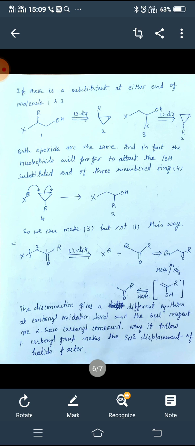And here, if there is a substituent at the end of the molecule, there are 2 types of molecules, number 1 and 3. These are the target molecules. After the 1,2 disconnection, we will get the epoxide from both molecules, so from both molecule 1 and 3 we get the same epoxide.